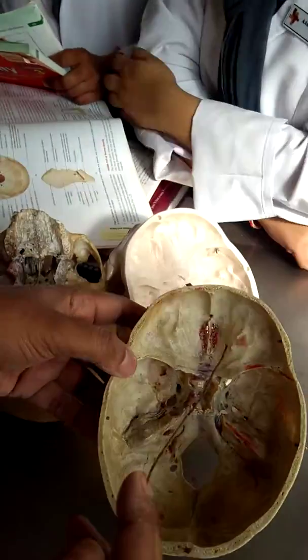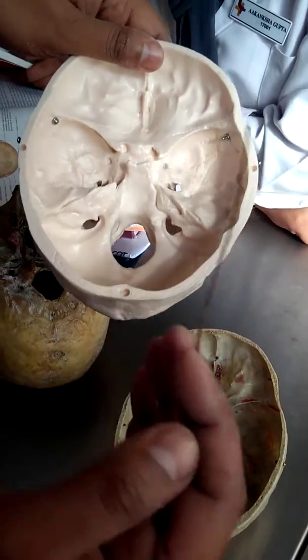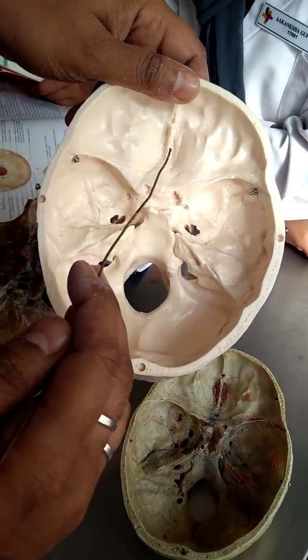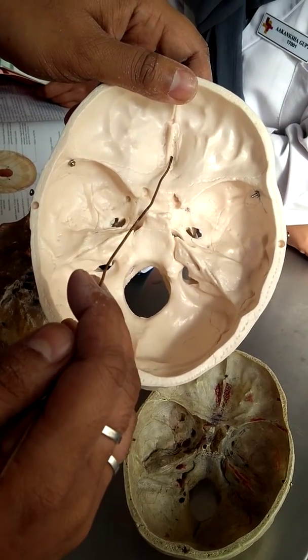Then the second one is another specimen where we can see the cribriform plate of the ethmoid bone, where we can see small foramina from where the olfactory nerve passes.